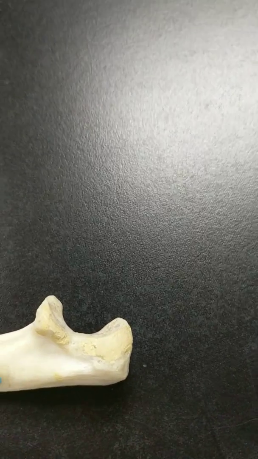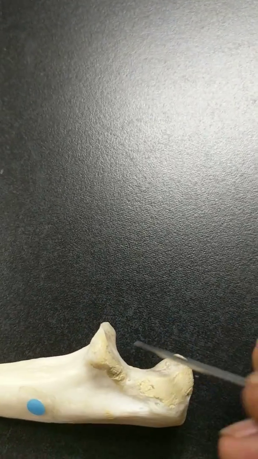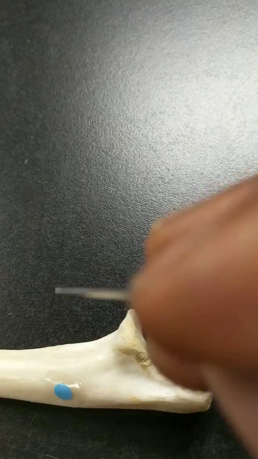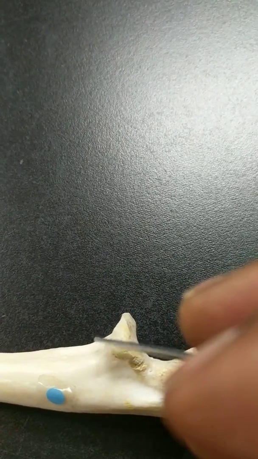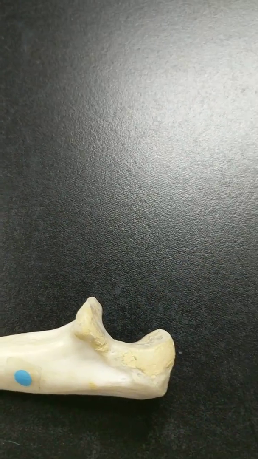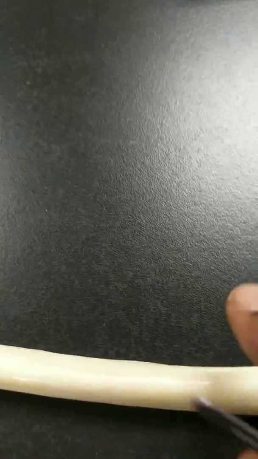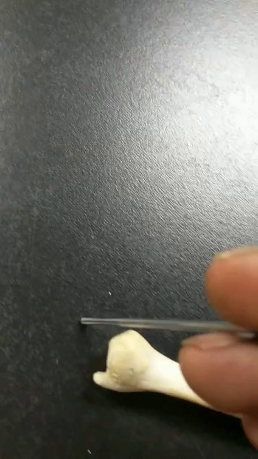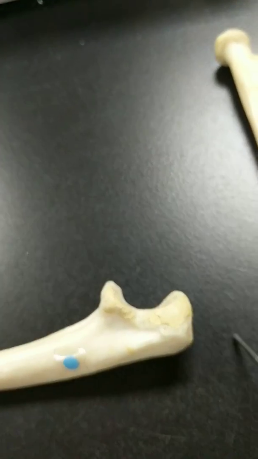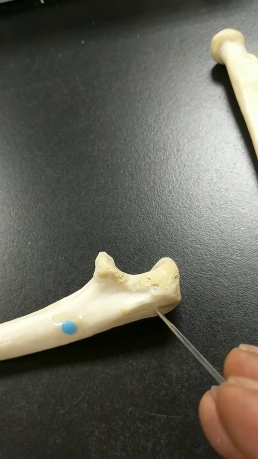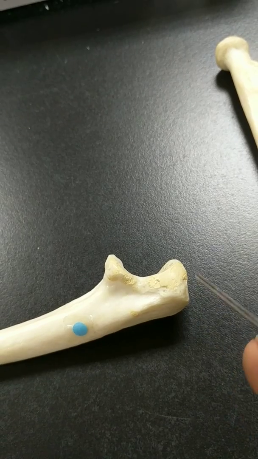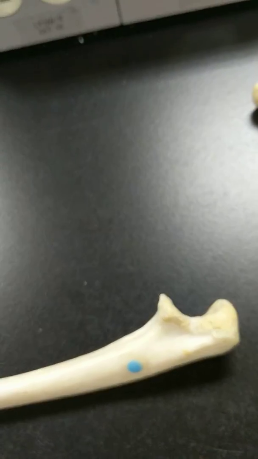Oh, actually, you do need to know that. So you have your trochlear notch, your olecranon process, your coronoid process, and then again your head here and your styloid process. So again, just want to confirm that this end portion of the lip will be your olecranon process.